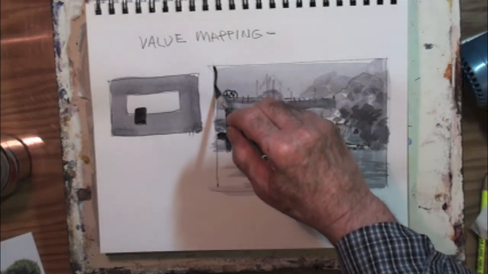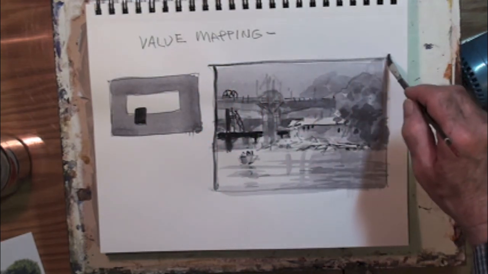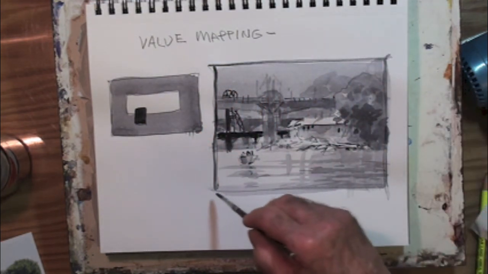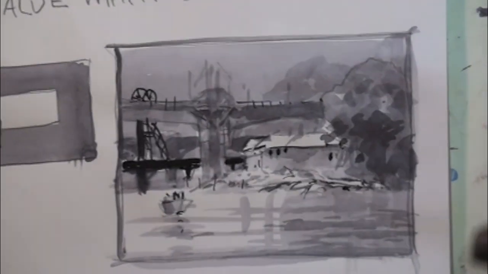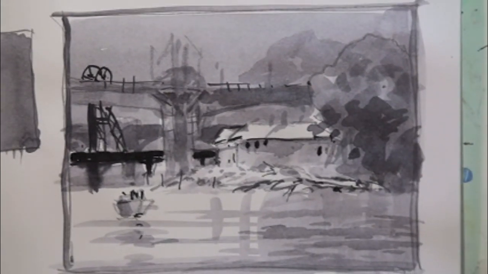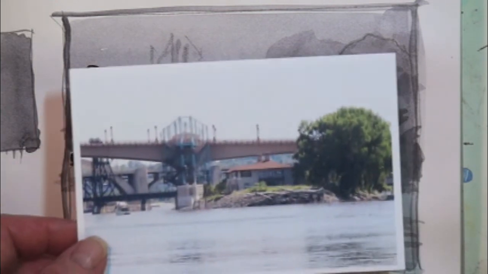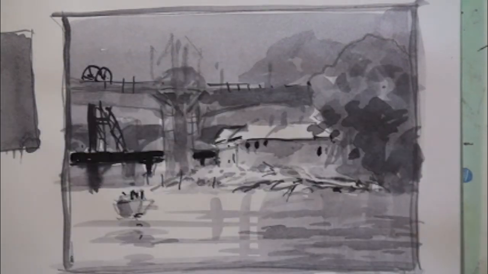Now let's frame it, just so we can isolate it from the background of the paper, and so you can see what it looks like. Now I think that's in proportion to my value mapping plan. And there's that tree laying down there, and you know, it's all brush strokes is what it is, but it's got good values. And there is the picture that I've taken this from, and then the painting.